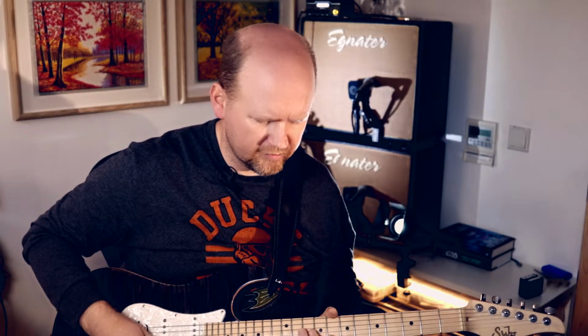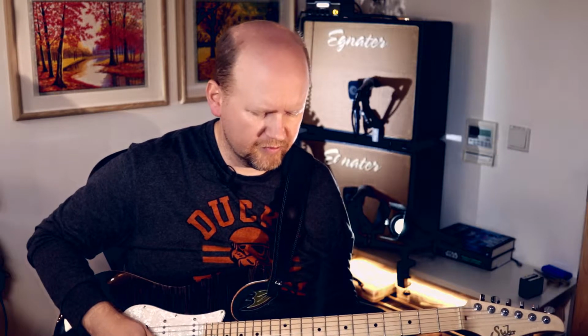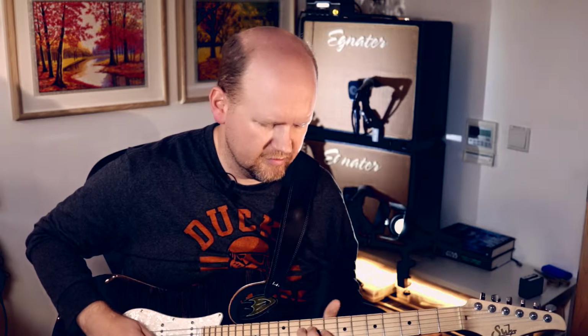So again, just using this basic shape, I drifted very briefly out of that first position just to get that C on the B string, but other than that everything was all within these 4 frets. And it's a case of just hearing and feeling what's going on and just letting it flow, really.